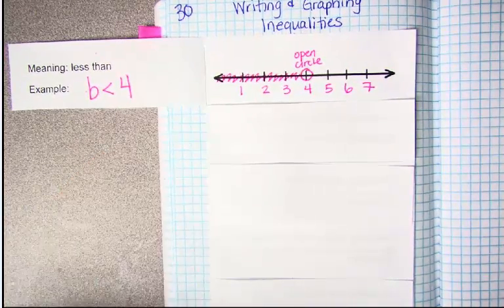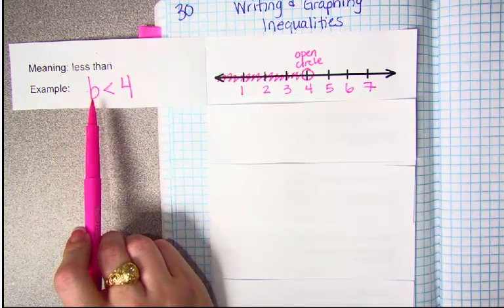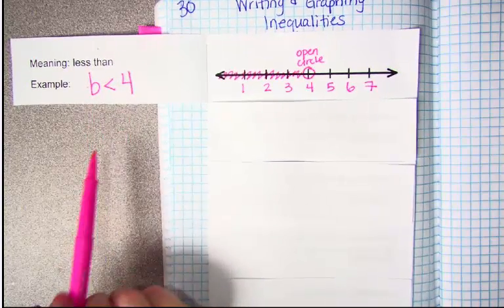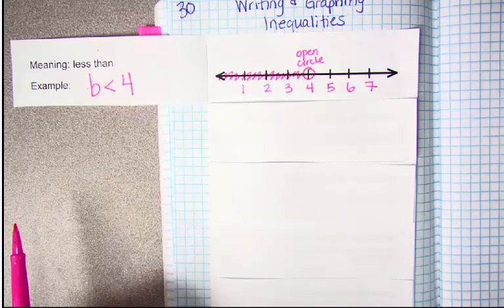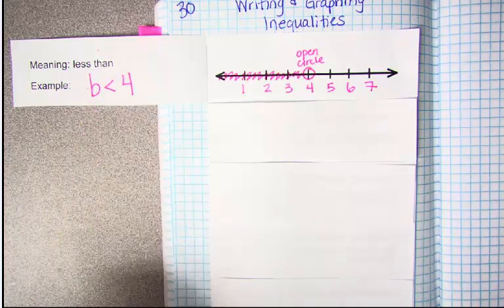A little trick that you can use for shading. As long as your variable is on the left, you can look at the direction that your inequality symbol is pointing, and that will tell you the way to shade. But this only works if your variable is on the left. Alright, let's do the next one.